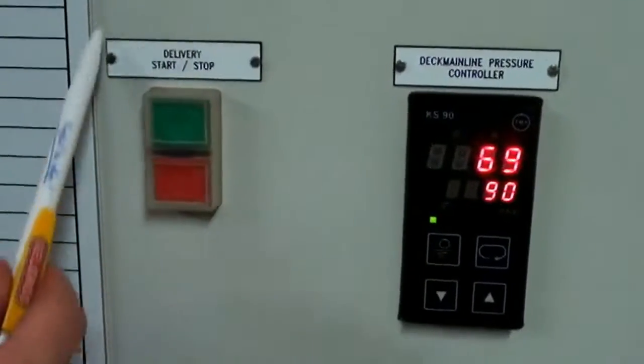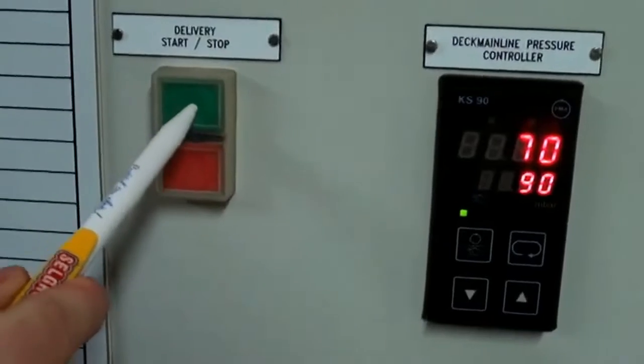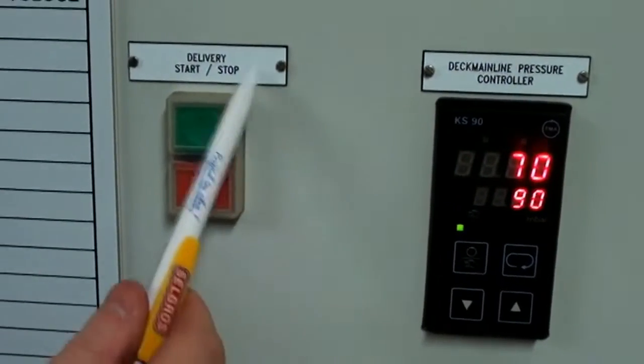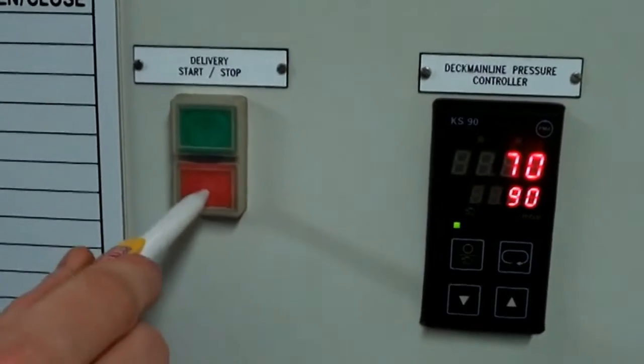To supply the inert gas on deck, you have to push the green button to start the delivery. If you want to stop the delivery of inert gas on deck, you have to push the red button.